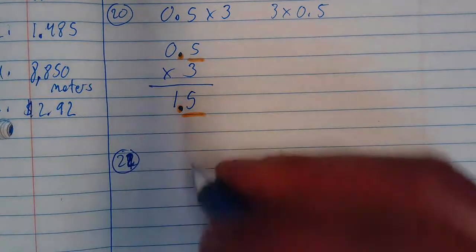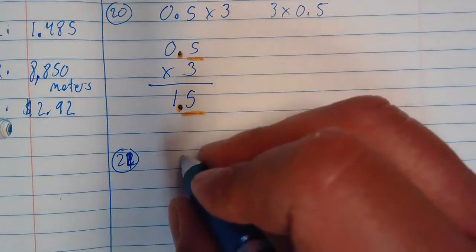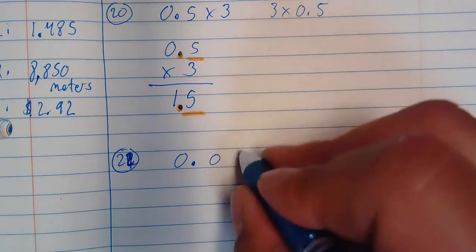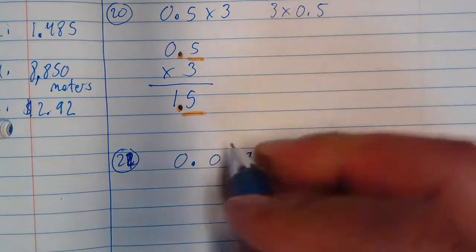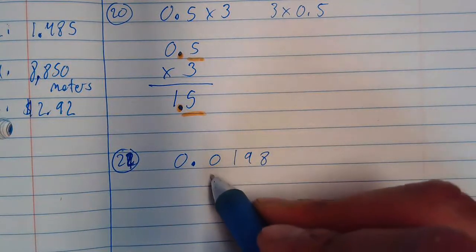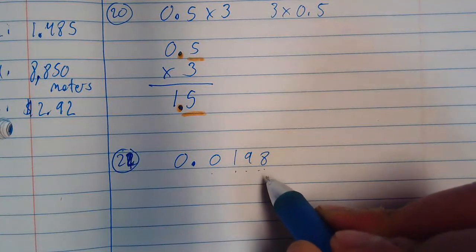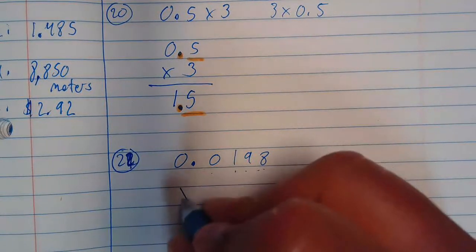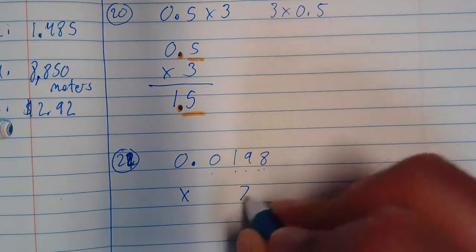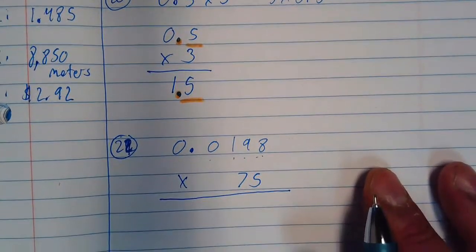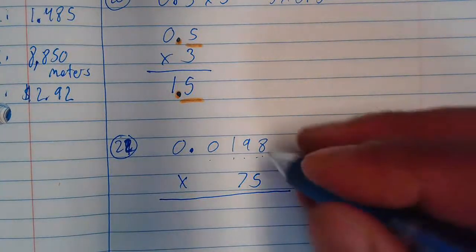All right, 22. Oh, here we go. 0.0198. Let me say this correctly: tenths, hundredths, thousandths, ten-thousandths, 198 ten-thousandths, times 75. I have to do this carefully, and slowly, because it's too easy to make a mistake.